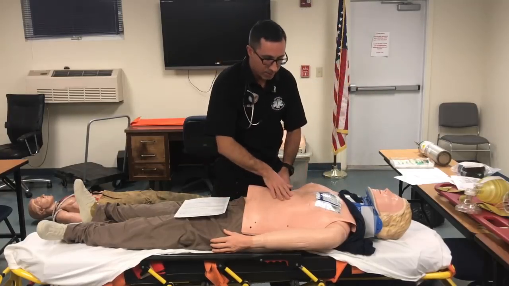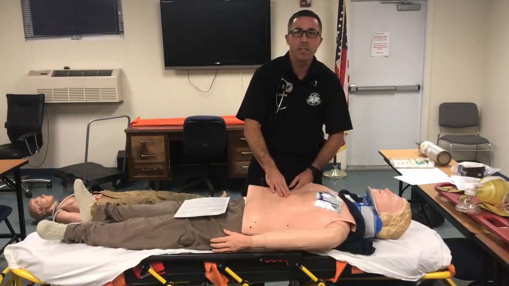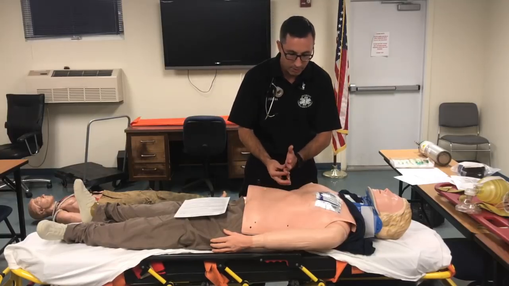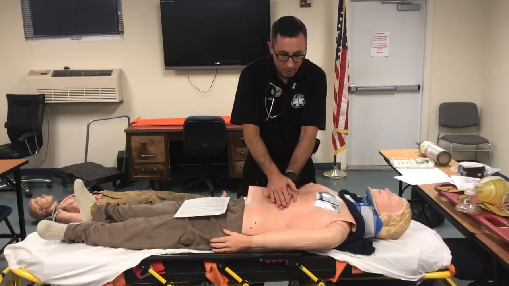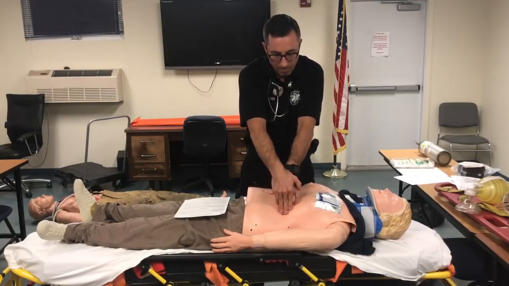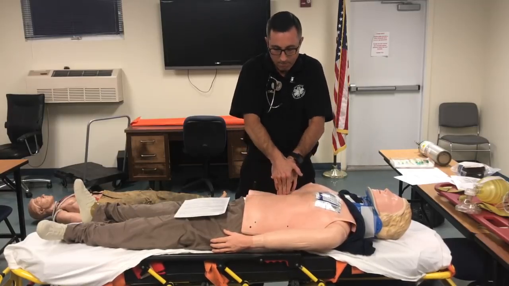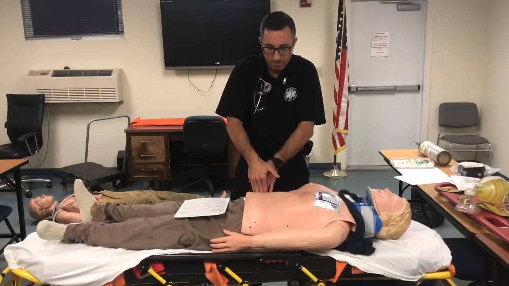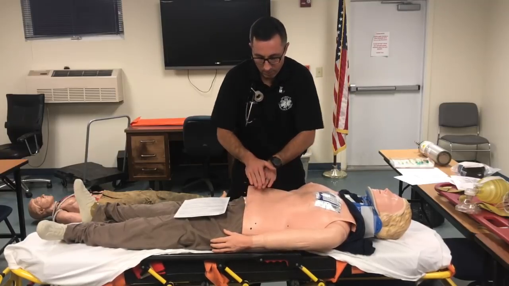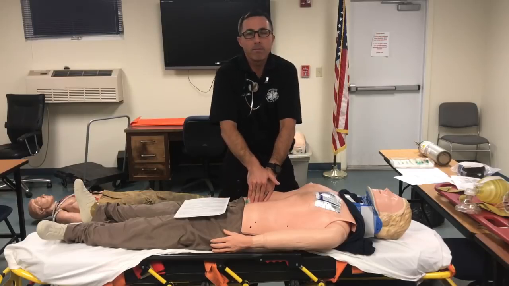Now you're going to move down to the abdomen. We're checking the abdomen for DCAP, BTLS, distension and rigidity. Checking the patient's upper left quadrant, upper right, lower left, and I'm checking the bladder.